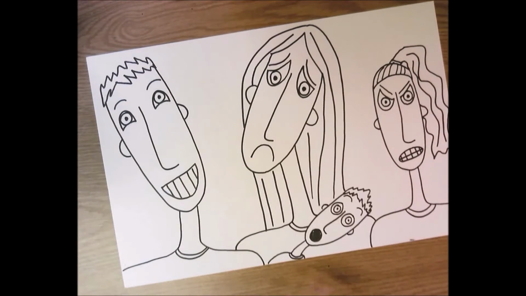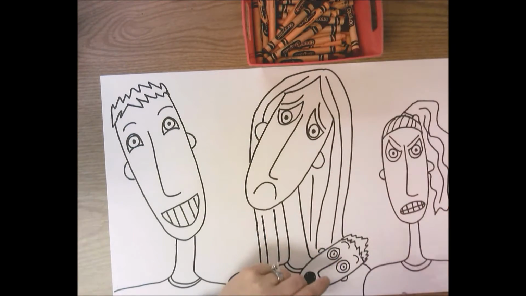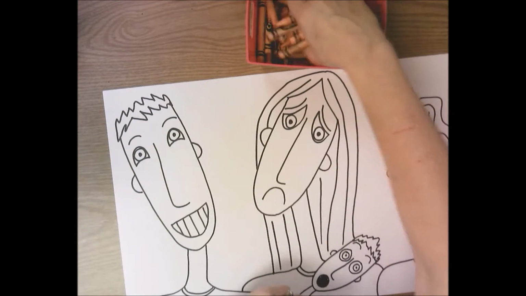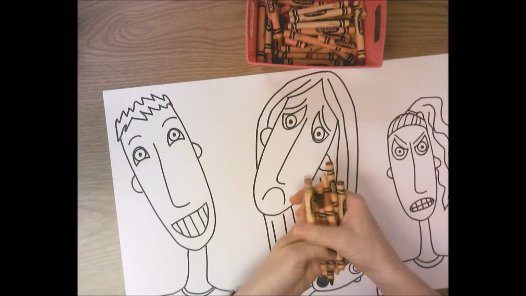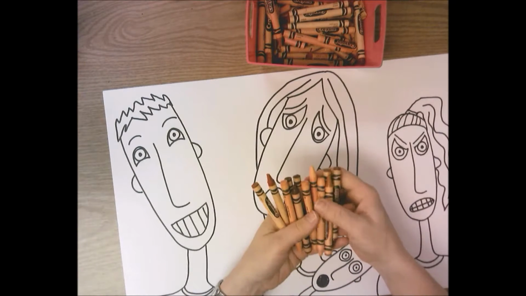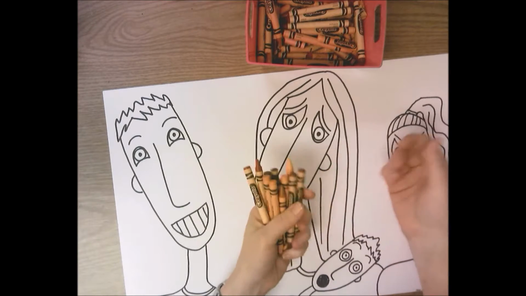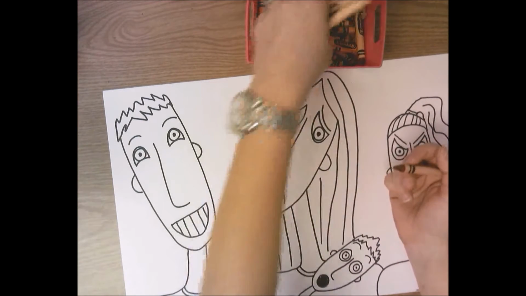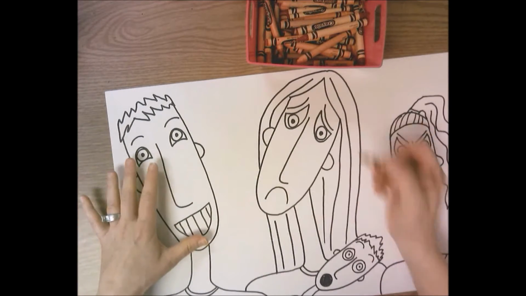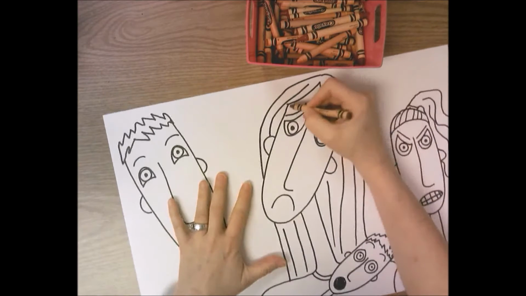So then after this, I want you to get the skin color crayons, the multicultural crayons. They're all different skin colors. And pick the one that best fits your family members. Maybe not everybody in the family is the same color. Maybe some people have darker skin than other people in your family. So you need to pick what matches your family closest. And you're going to color in the face and the neck and the ears.